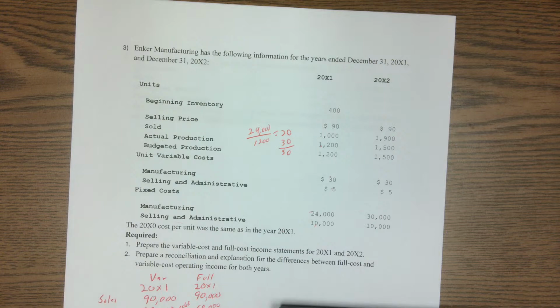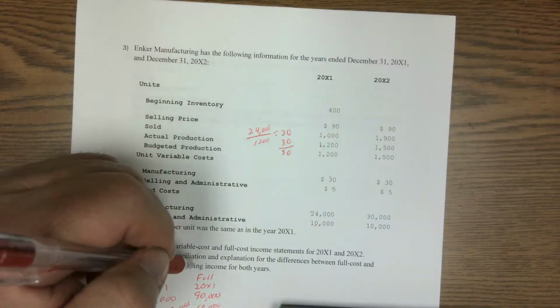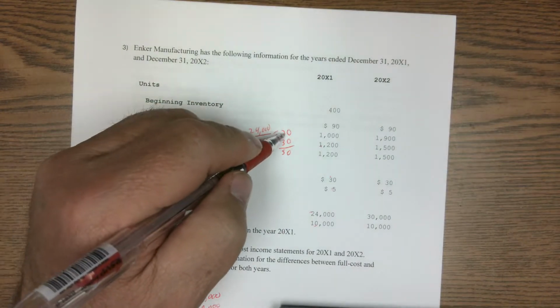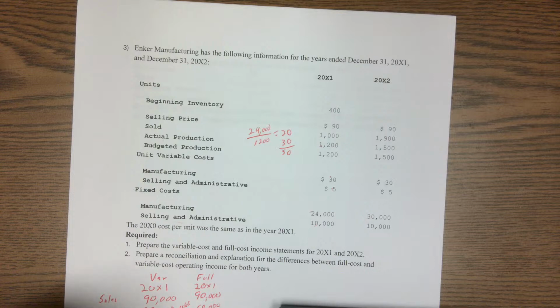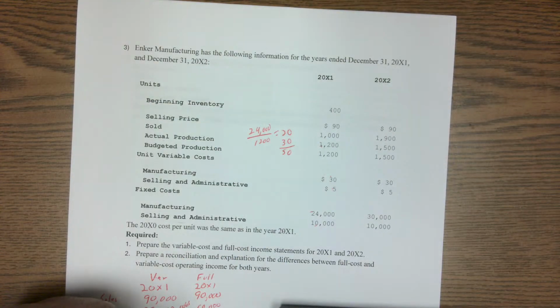And as predicted, because our inventory went up by 200 units, that is the difference between those. And so, prepare a reconciliation. For that, all we need to do is, this is our cost per unit of 20 times the number of units we went up, 200, equals 4,000, and that's the same as the difference there of 4,000. So those are the same.